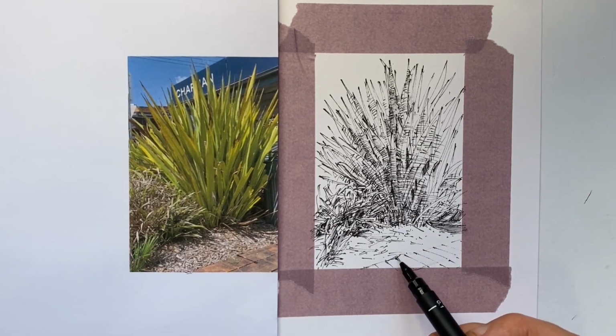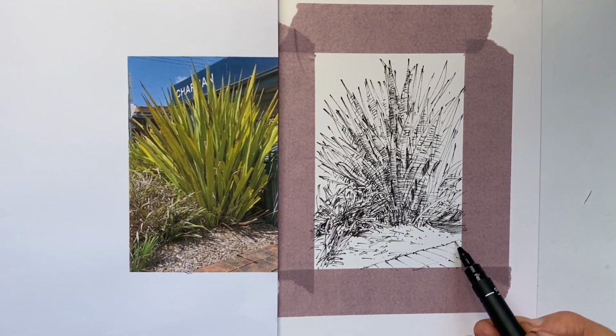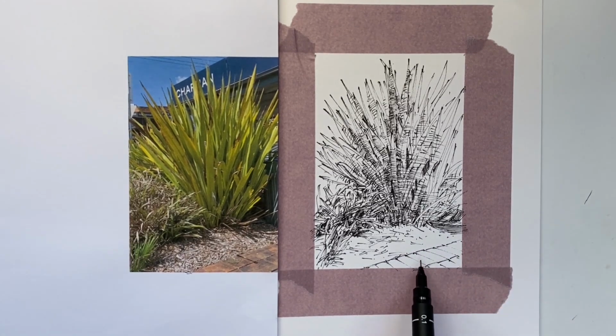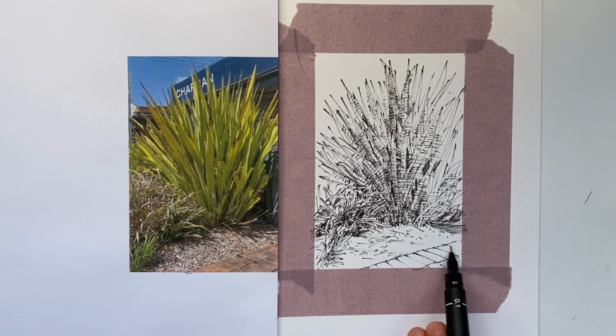We've got the wood chips, we've got shade and shadows, which is a different type of value to what's happening on the plants, and so forth. So always being aware of the line direction is important.